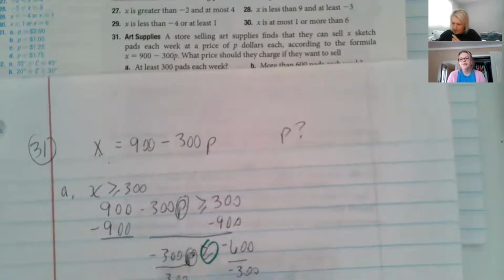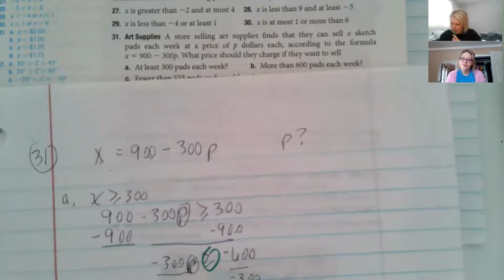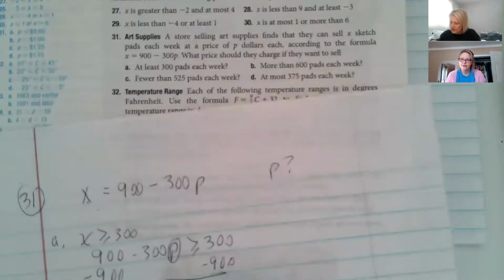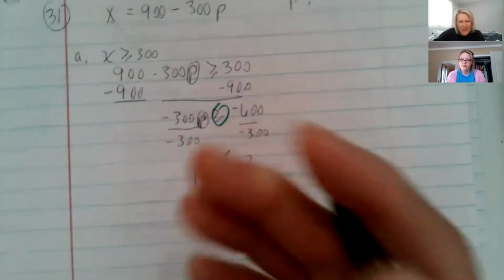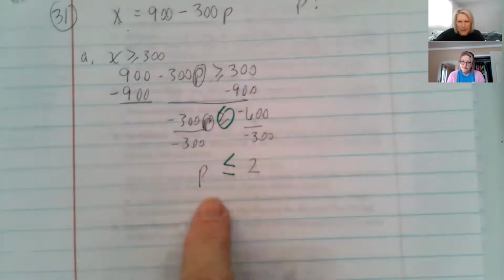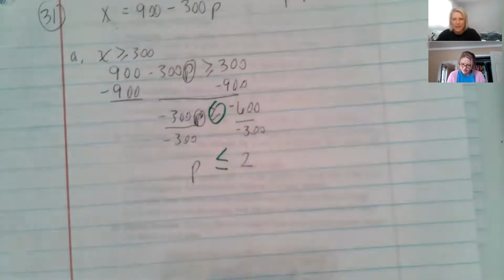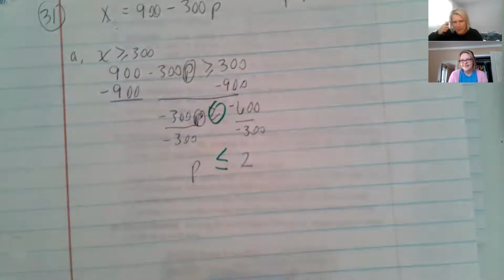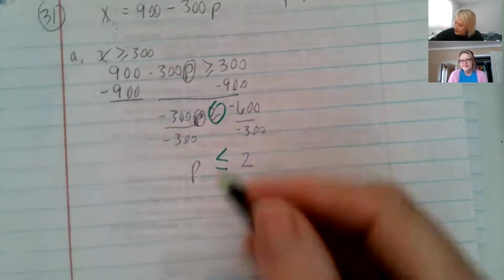pads each week. I'm sorry, the pads need to be $2 each. It's weird because the word is pads, right? But they use P for dollars. I like it when they use letters that represent the words. Does that make sense to everyone? So in my brain I'm going, P is pads, P is dollars.